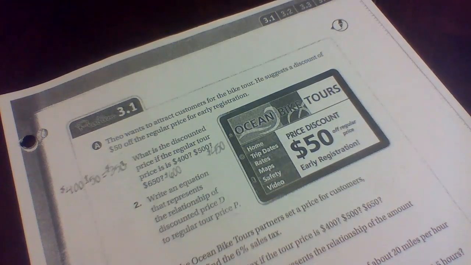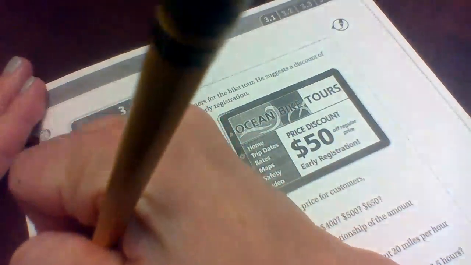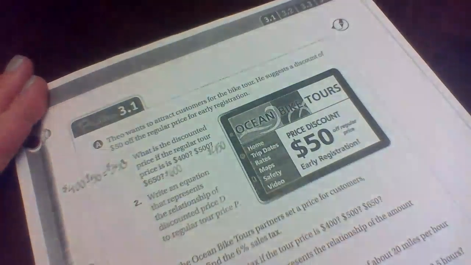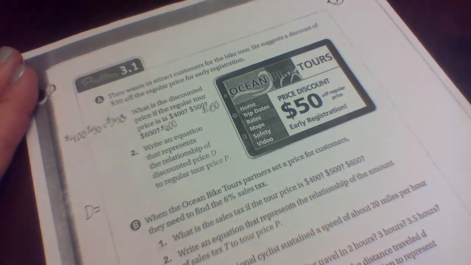So if you want to find the discounted price, and they're telling you to use D as the variable, if you want to find the discounted price, D, how would you do that? Well, if we go back up and look at what we did in the first problem, we took the original price and then subtracted $50.